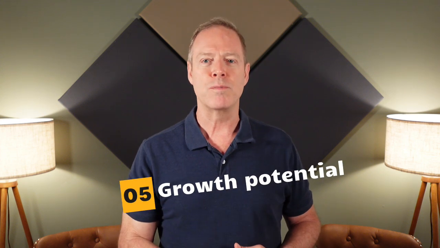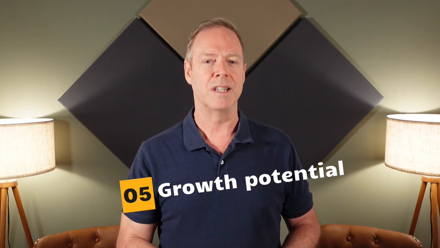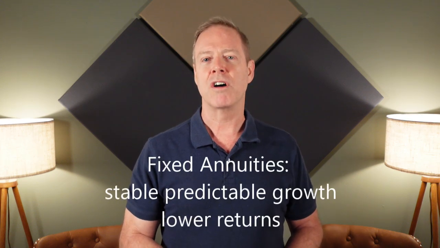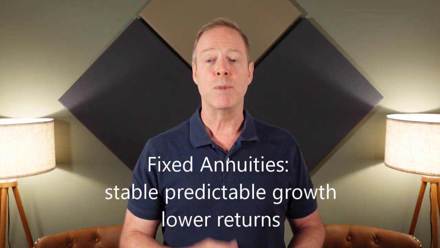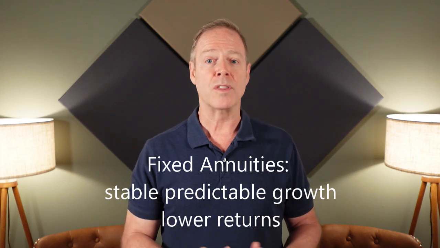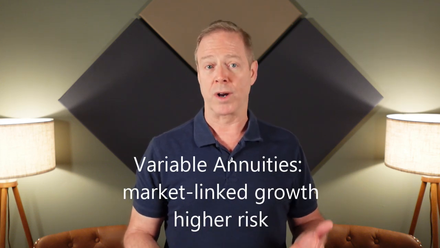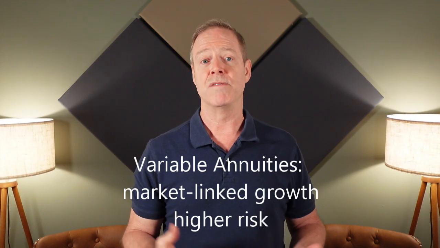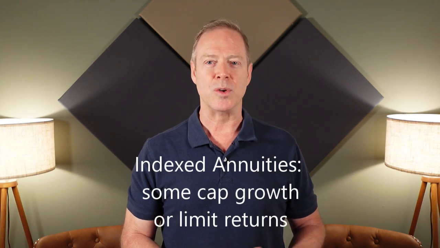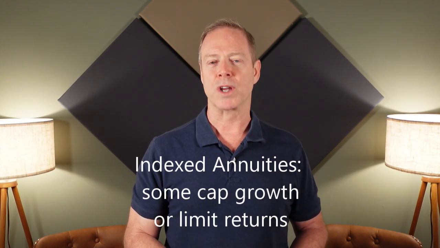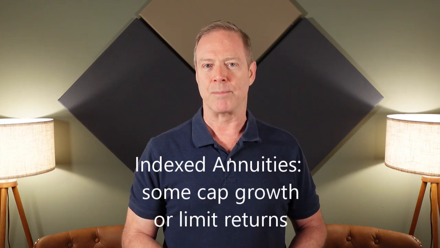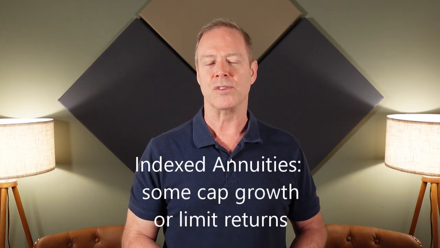Number 5, growth potential. Are your earnings limited? If you are looking for growth, consider how an annuity accumulates value. Fixed annuities offer stable, predictable growth, but your fixed rates can be lower than market investments. Variable annuities allow for stock market linked growth, but come with investment risk. Indexed annuities cap earnings based on market performance. Some offer uncapped growth, while others limit returns.